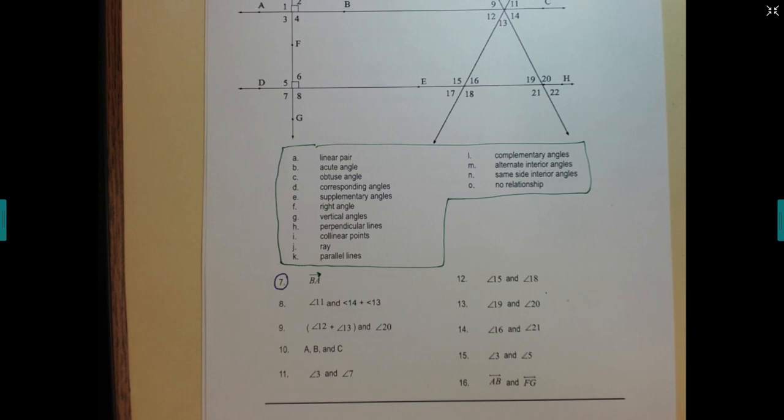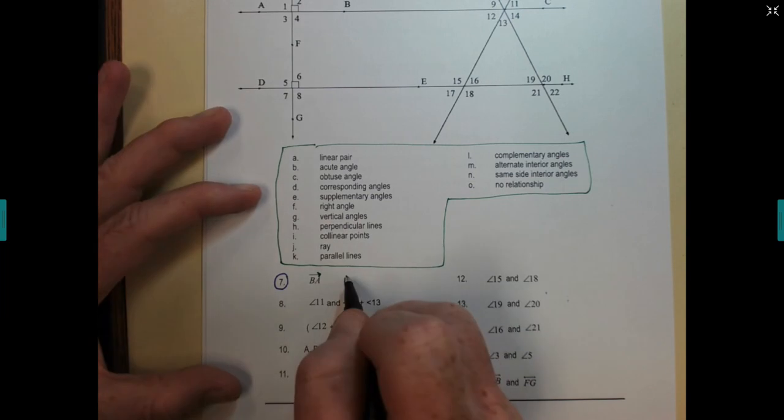JB, what do we call it, JB? A line with 1 arrow? Thank you, JB. It's called a ray.